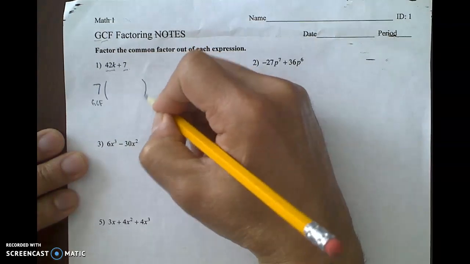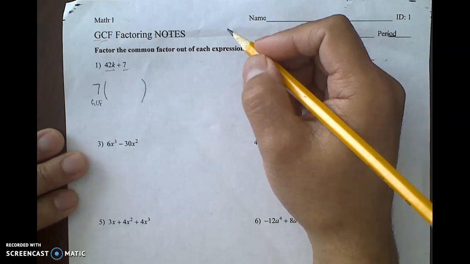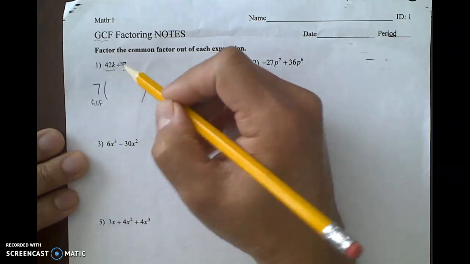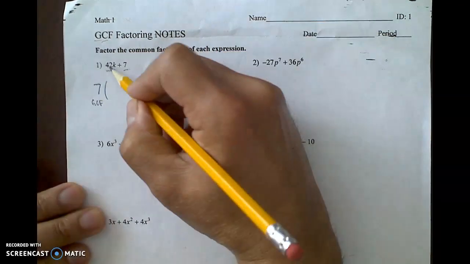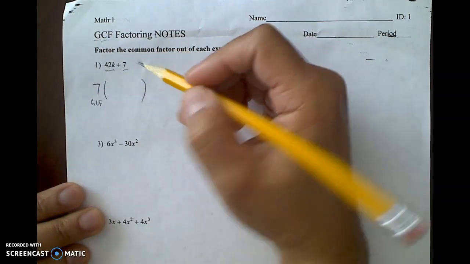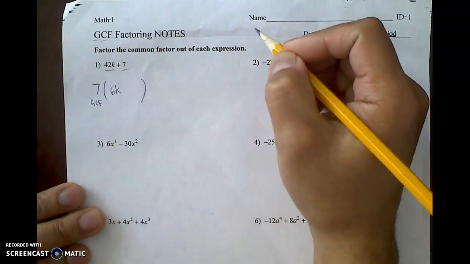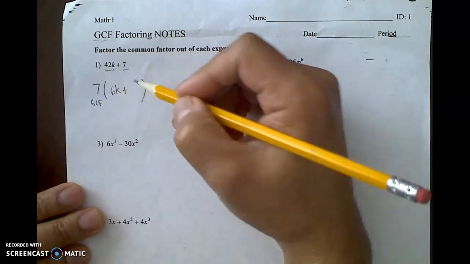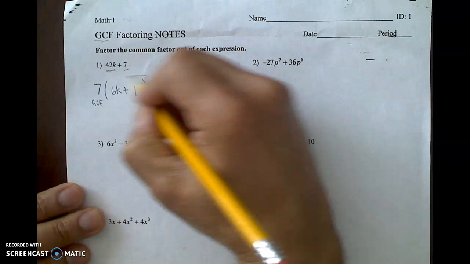Now, next to your GCF, you're going to open up a set of parentheses, and inside, we're going to write down what is left over when we take out the GCF. What I mean by taking out is we're going to take each of these terms and divide it by the GCF. So 42k divided by 7: 42 divided by 7 is 6, and the k comes along for the ride. We'll bring down this plus sign. 7 divided by the GCF of 7 is 1. Okay, so here's our final answer.